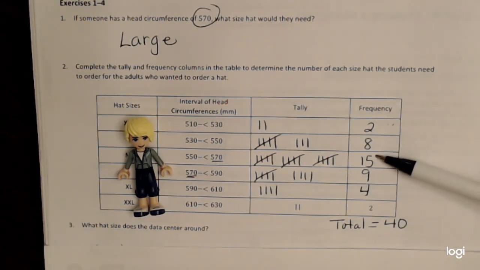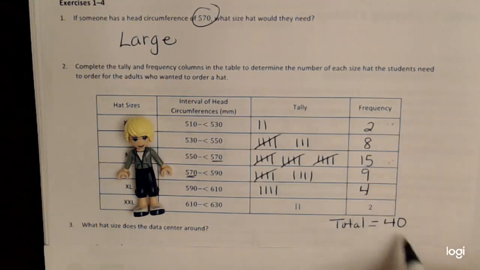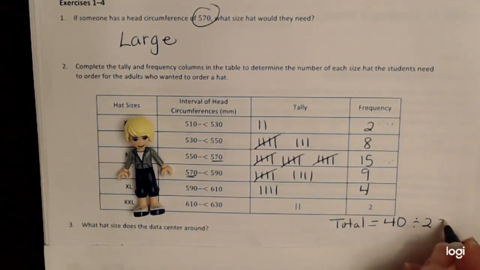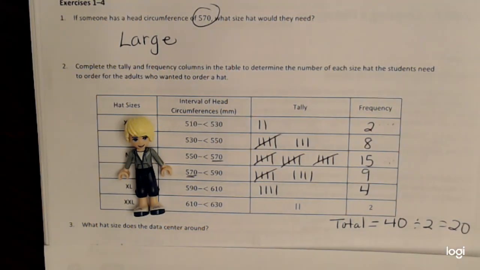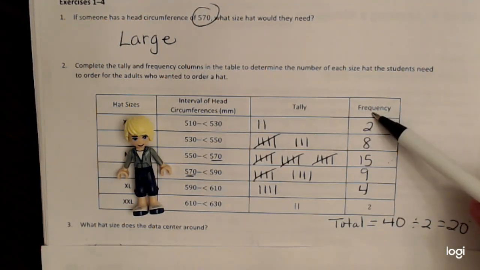I went ahead and figured out our total here. So I added 2 and 8 and 15 and 9 and 4 and 2, and I got a total of 40. The reason I did that is because in order for us to find the middle somewhere, we're going to have to find how much we have in total. If we have a total of 40 and I cut it in half, most of you know that would be 20. So when it says, what hat size does the data center around? If I want to find the center, I'm going to have to find 20 starting at the lowest end and find the middle.